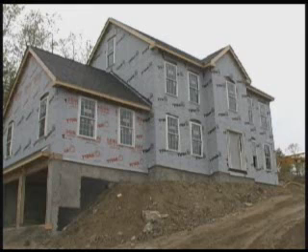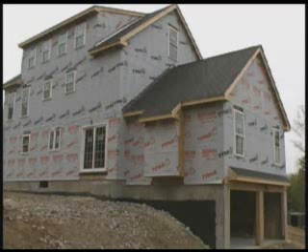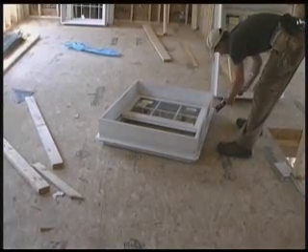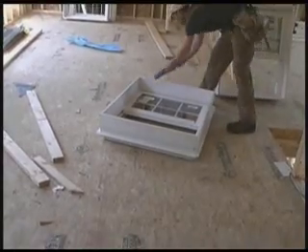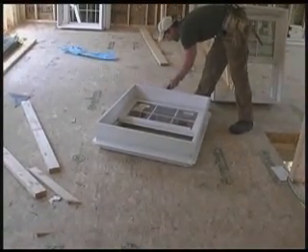We install a continuous Tyvek type air barrier product to the exterior of the home and tape all seams. This reduces air infiltration into the walls of the home. It improves energy efficiency and reduces the possibility of moisture in the walls.